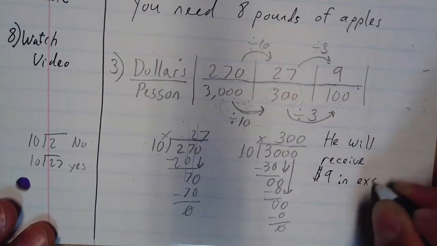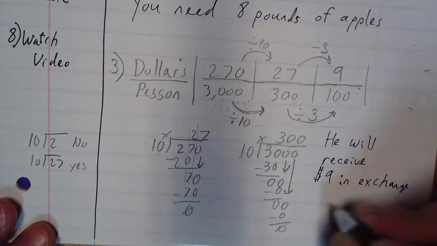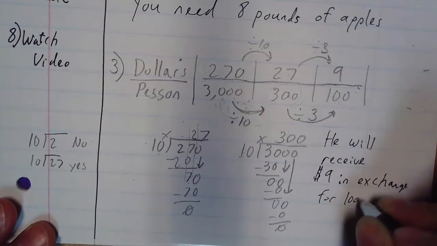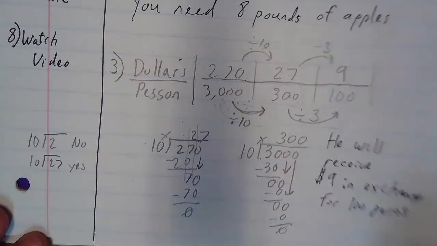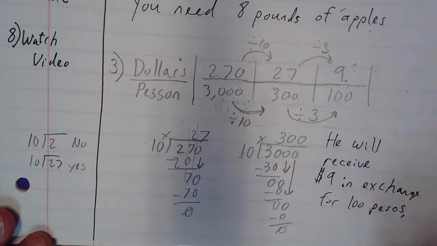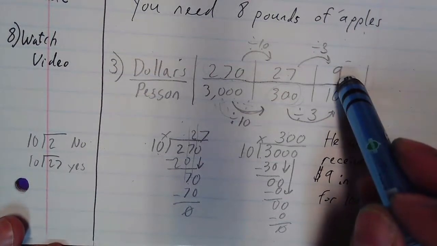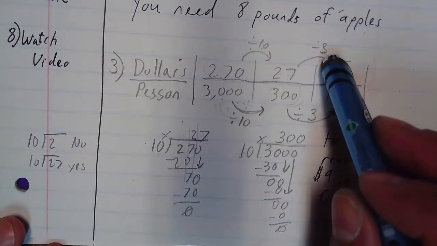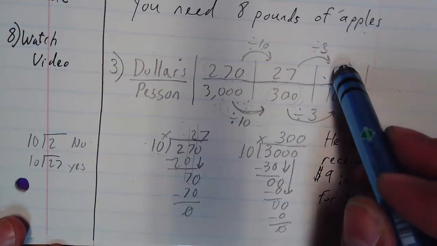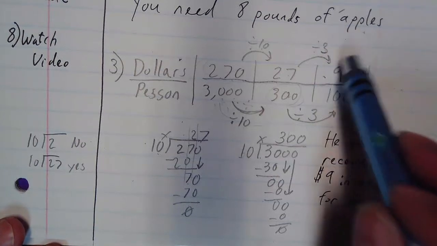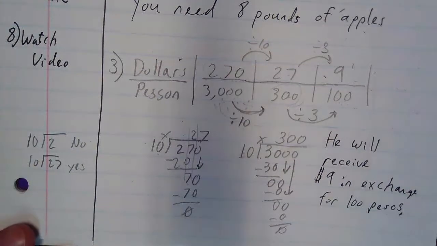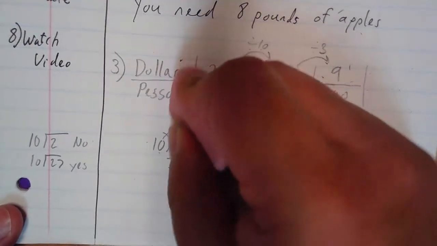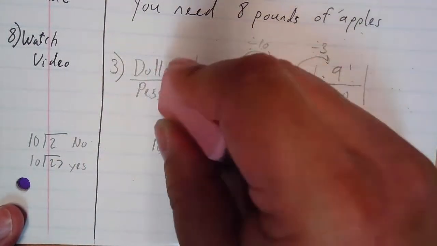It doesn't take that much work. All right, before I let this one go, I want you to notice something. The simplest form is this. For every $9, if you can imagine 1, 2, 3, 4, 5, 6, 7, 8, 9, you get 100 pesos. That's the basic. I just noticed I wrote pesan. What is a pesan?